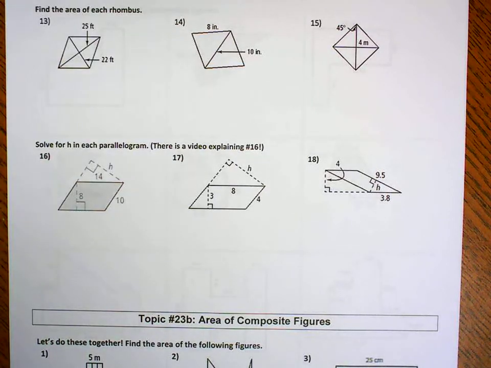Hey guys, so at this point you've already finished up through 15 on the topic 23 area packet. And for some of you, 16 through 18, you might have an idea of what to do, but it's a little different, so I want to explain how I would approach these problems. So let's do number 16 together.